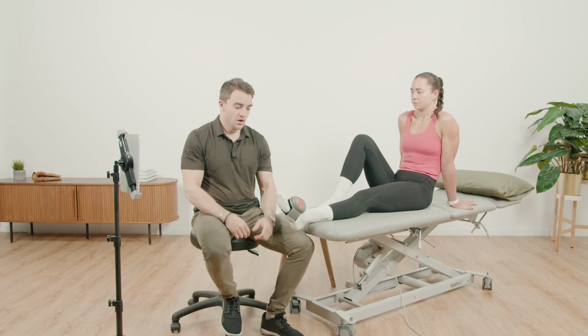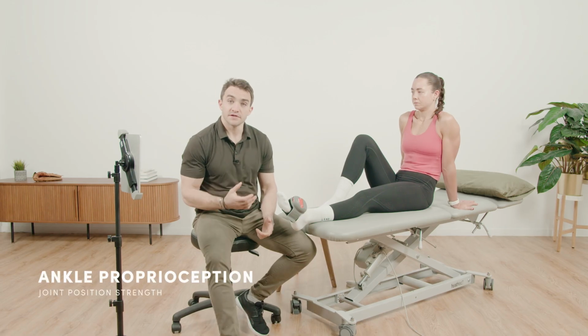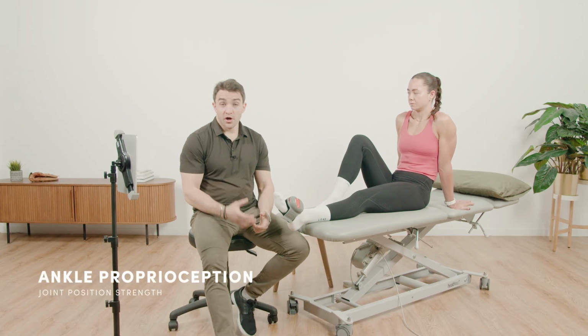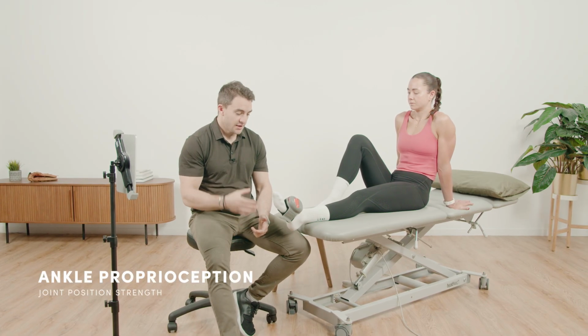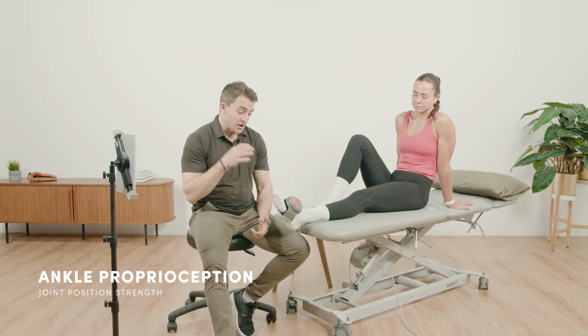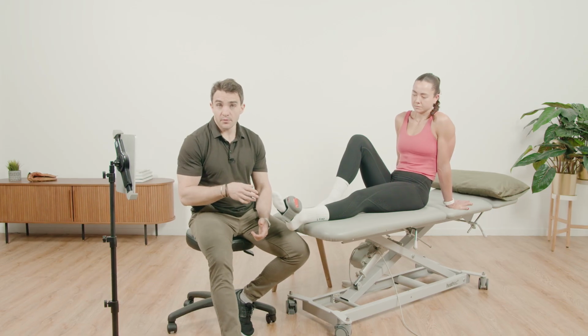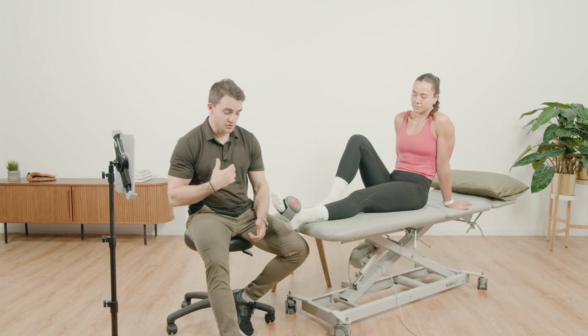So one of the other things that's important to assess following a lateral ankle sprain, which we often see impaired following these injuries, is joint proprioception. Now we can use the same inclinometer device to measure joint position sense, both actively and passively.